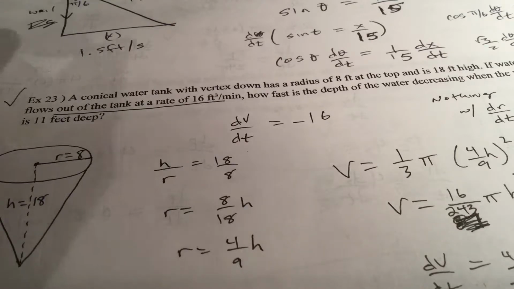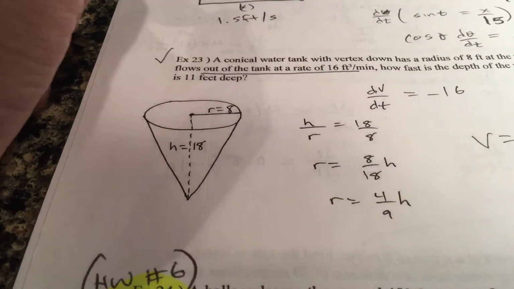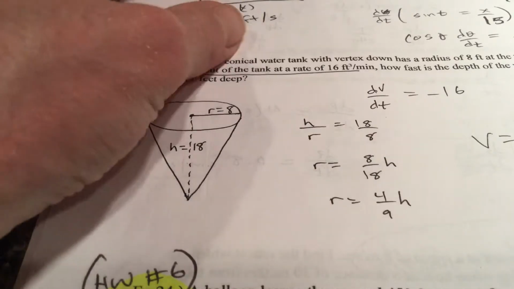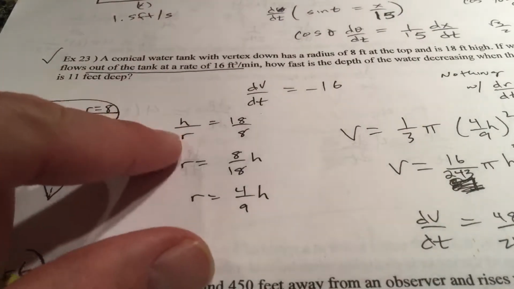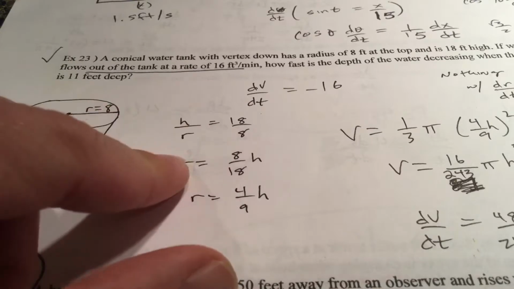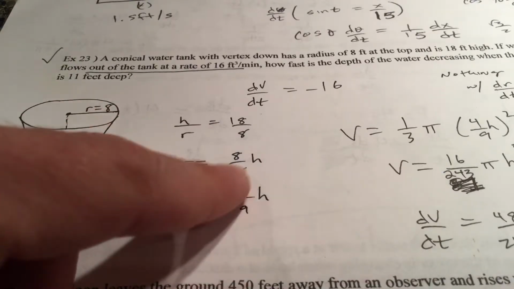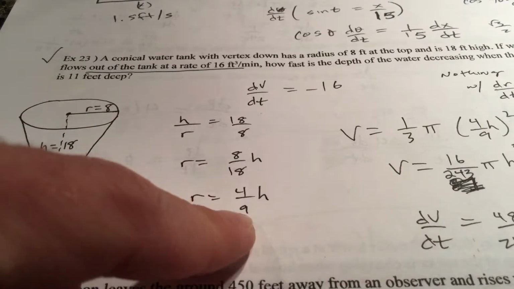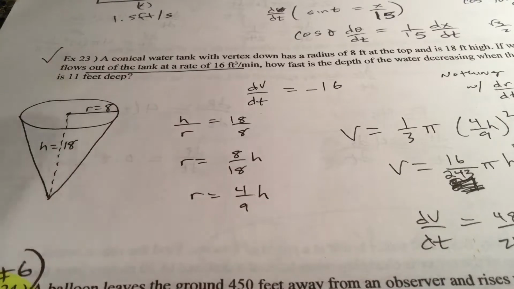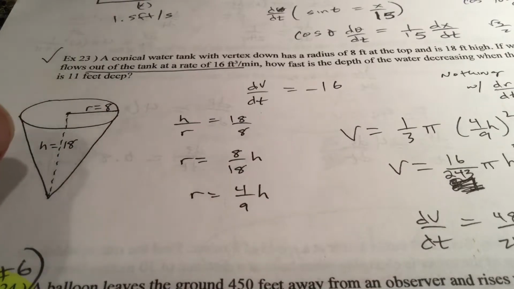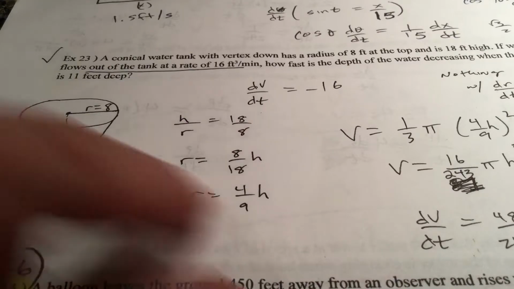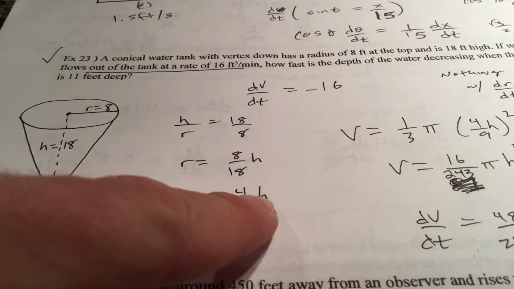Notice how this has nothing to do with dr/dt, not that it's 0, it's just you don't have any of that info. You're not given that info, so you need to get r out of there. If r is 8 and h is 18, here's what we can do. We can say h over r is 18 over 8. Do some cross multiplying. We'll get r is equal to 4/9 of h. And if you just think 18 versus 8, 8 is 4/9 of 18. So r is 4/9 h.